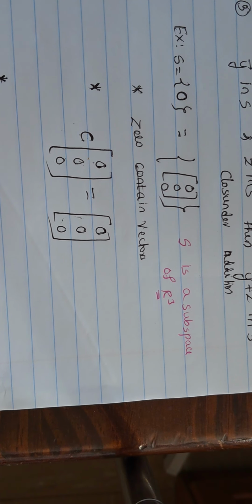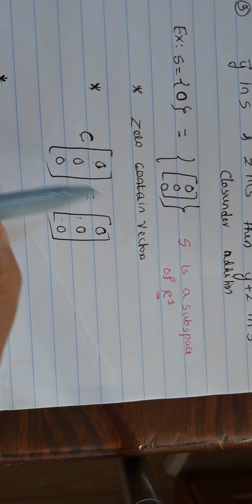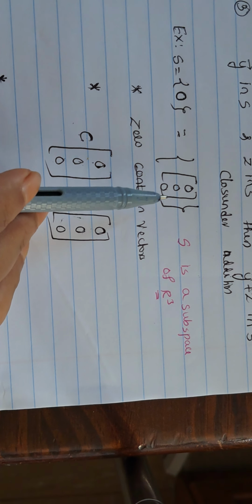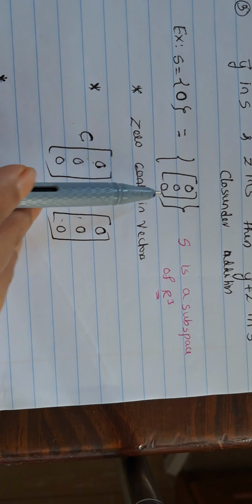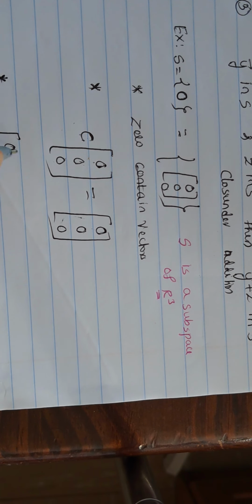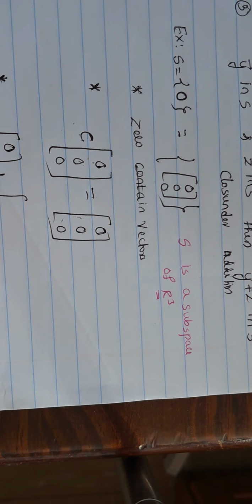The third property is, take any two elements of the collection. Obviously there is only one available, so I take the 0, 0, 0 vector with 0, 0, 0. If you add them, it is simply 0, 0, 0.